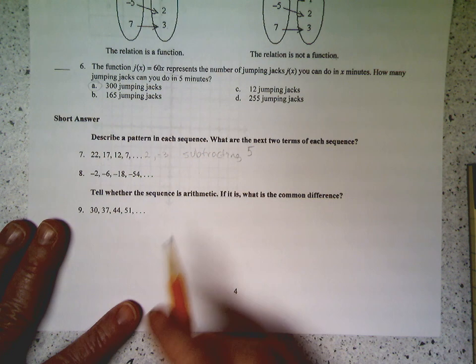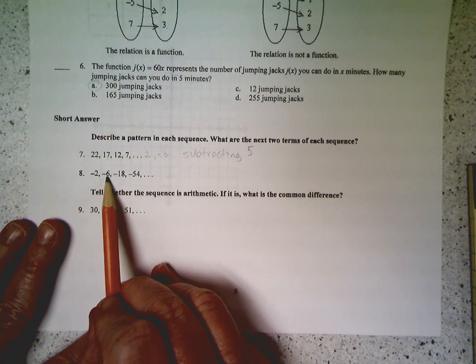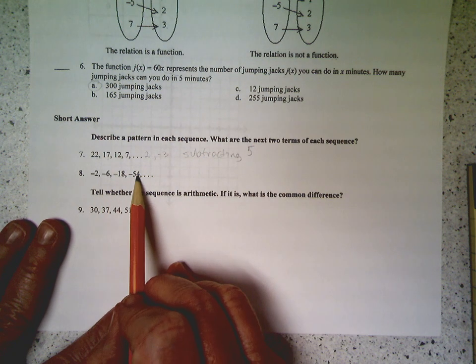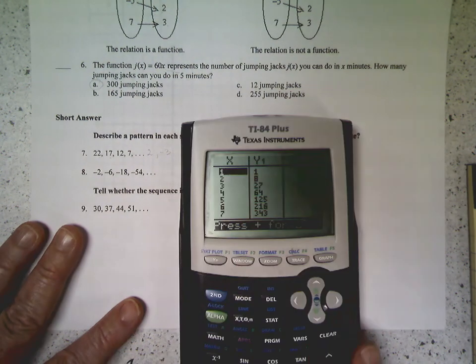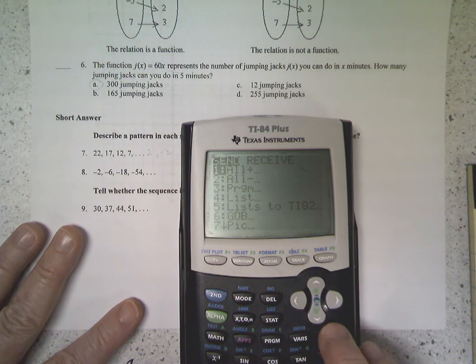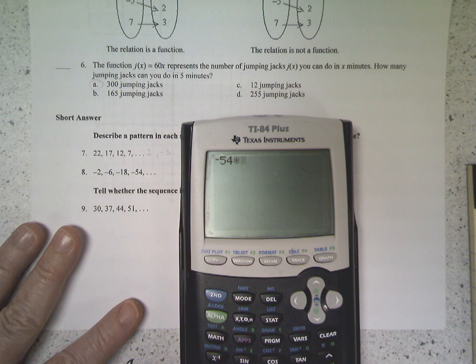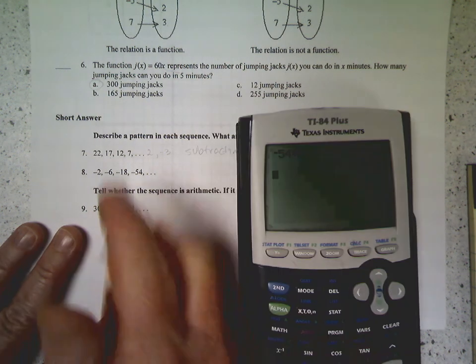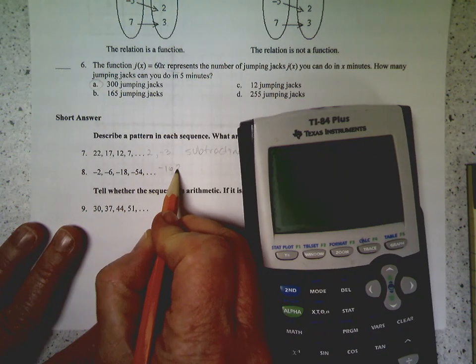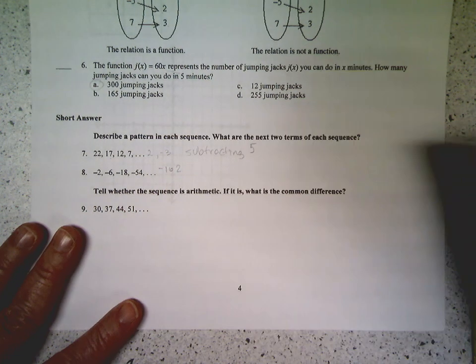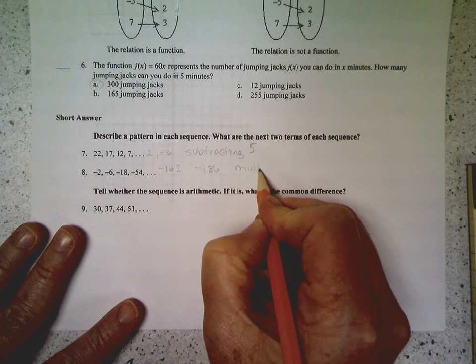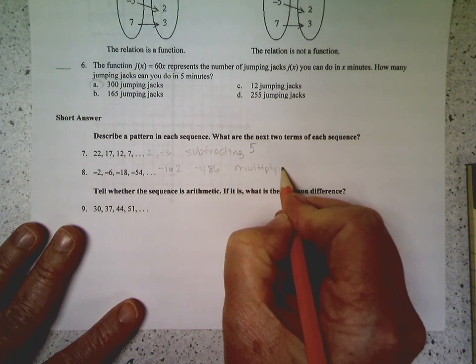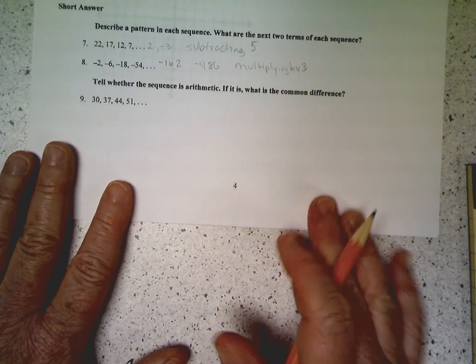Number 8, -2, -6, -18, -54. Looks like they're multiplying by 3 each time. So we're going to have -54 times 3, which is -162. And then when we multiply that by 3, it's going to be negative 486. And they are multiplying by 3.